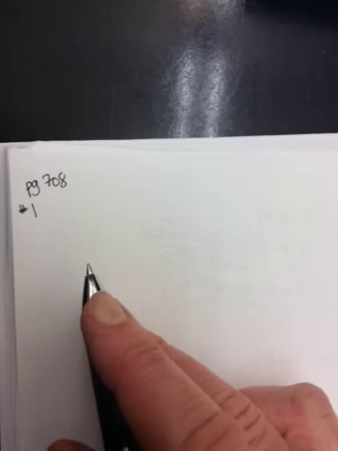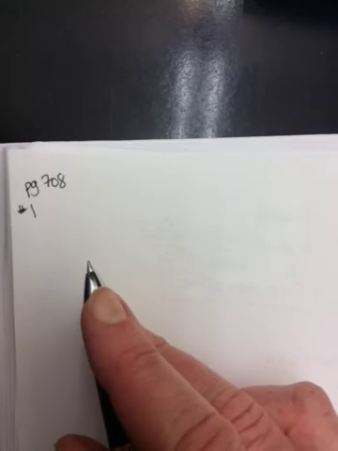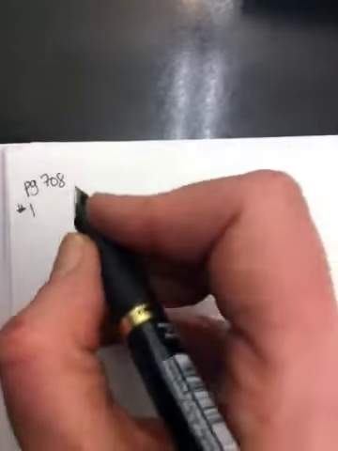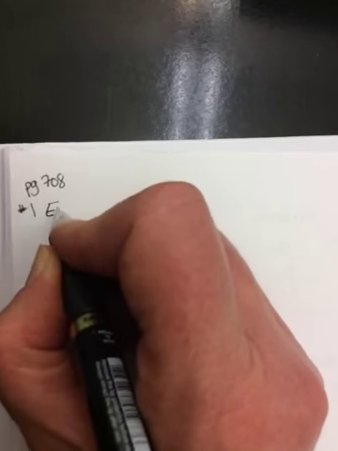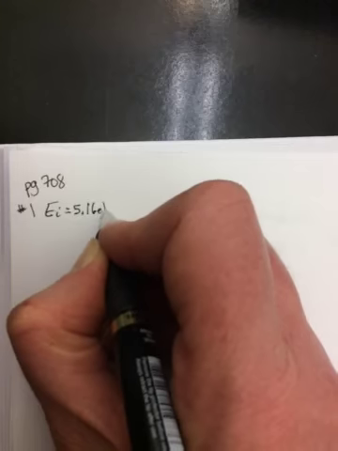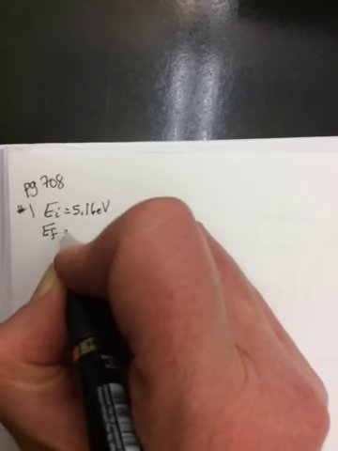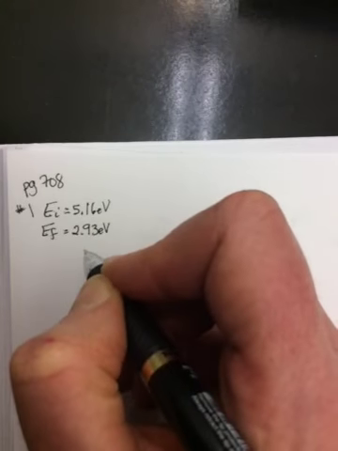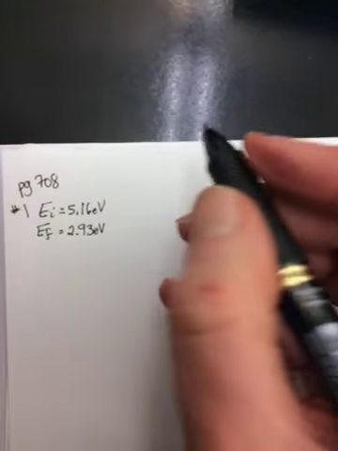All right, so 708, numbers 1 to 4, and they're all to do with the calcium atom. Calcium drops from 5.16 electron volts above the ground state to 2.93 electron volts above the ground state. So its initial energy level is 5.16 electron volts, and its final is 2.93 electron volts. The question wants to know what is the frequency of the photon emitted.